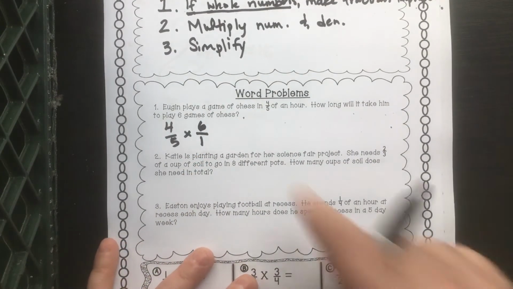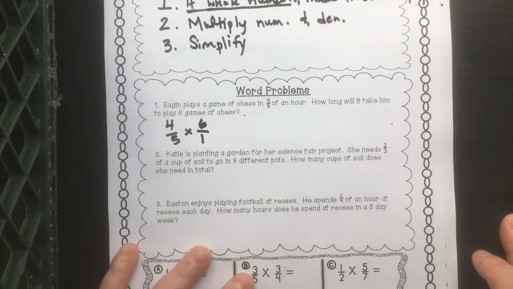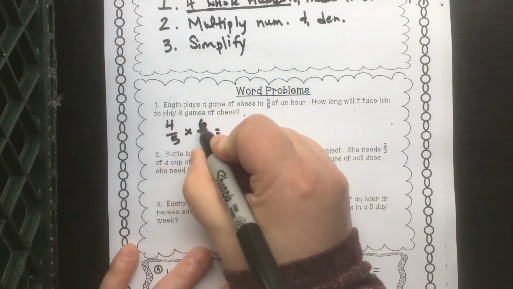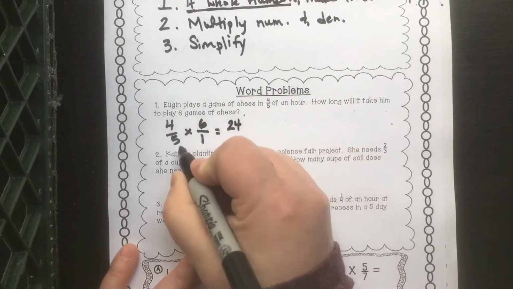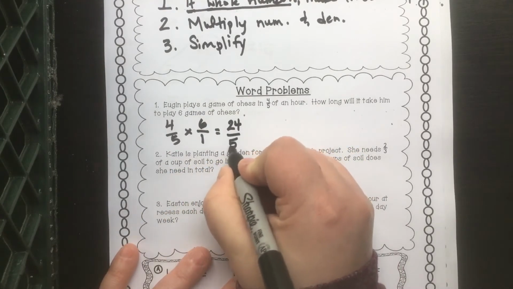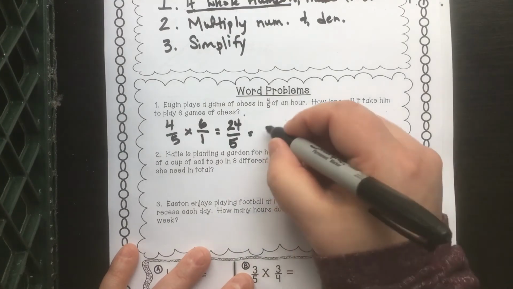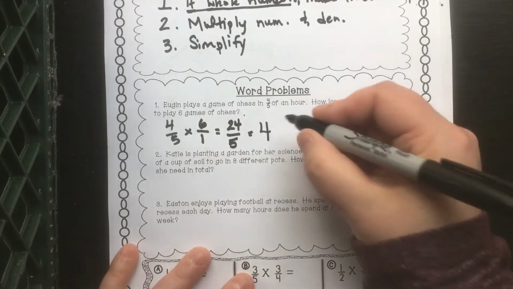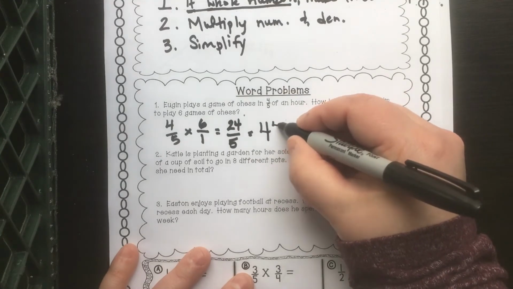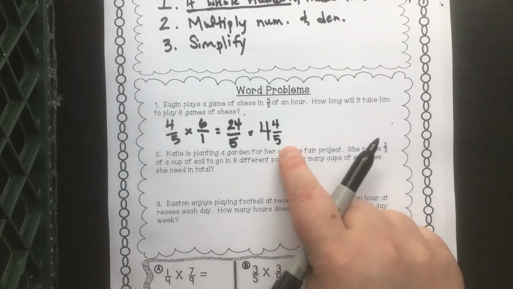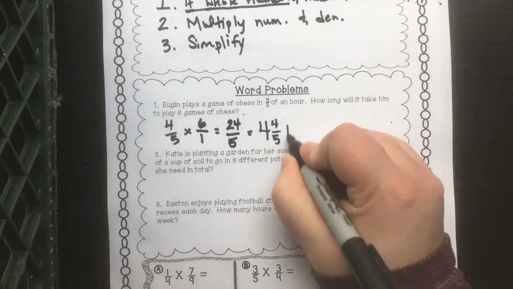All right, so we have no whole numbers. Let's go ahead and multiply. 4 times 6, 5 times 1. How many 5s are in 24? How many 5s are in 20, guys? And how many is left over? Very good. And then label.